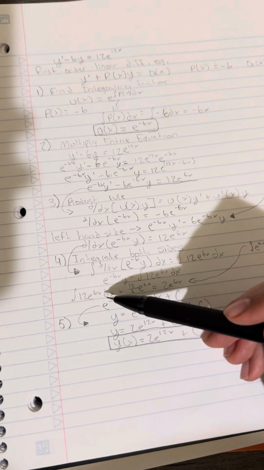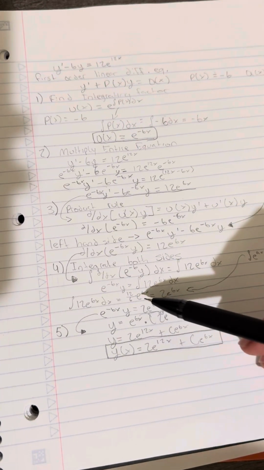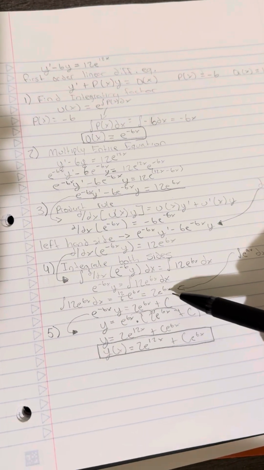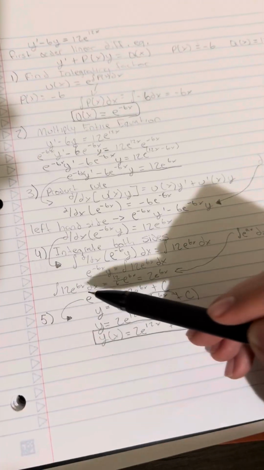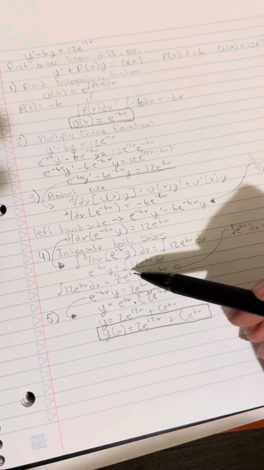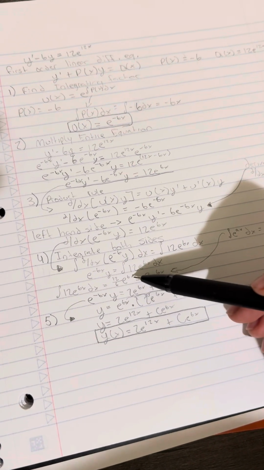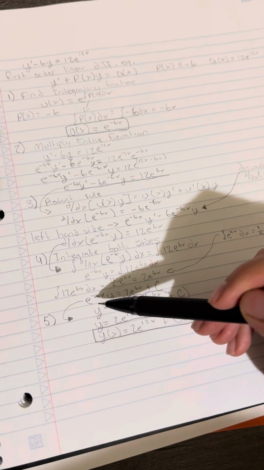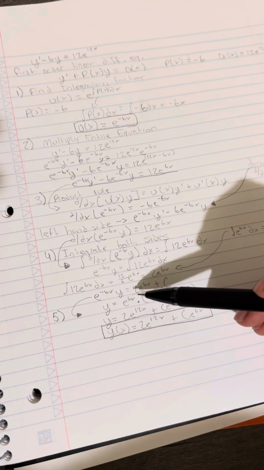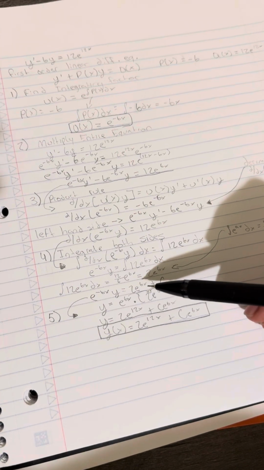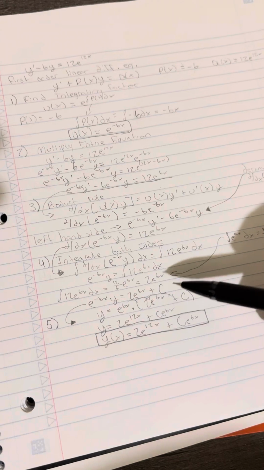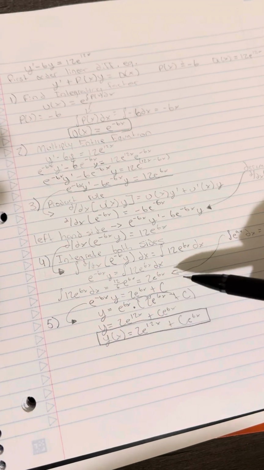So we plug in the numbers. The integral of 12e to the 6x dx equals 12 over 6 e to the power 6x, which equals 2e to the power 6x. And then here we just simplify it. We push down what we got from here. So we get e to the -6x y equals 2e to the power 6x, and this time we put the plus c, because c stands for the constant.